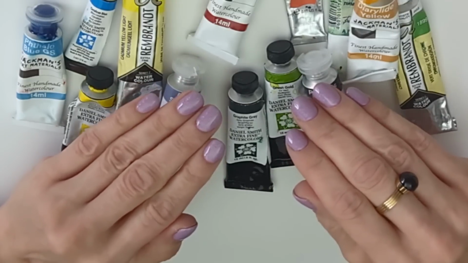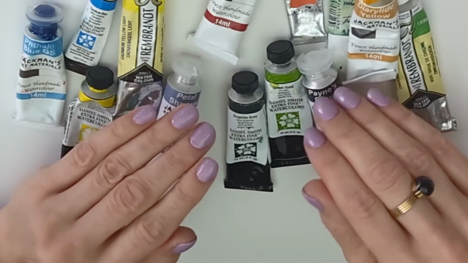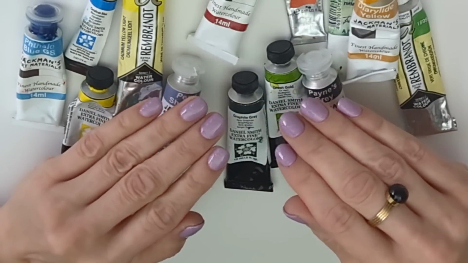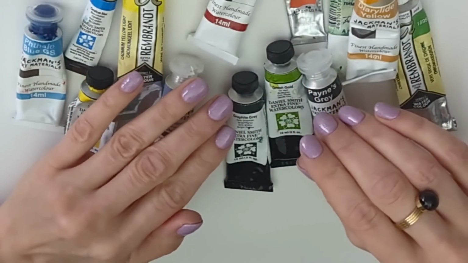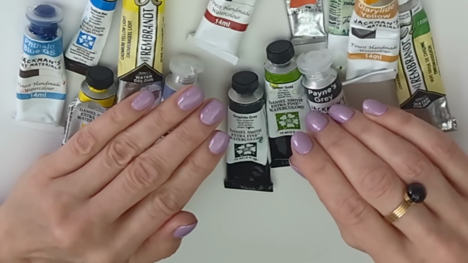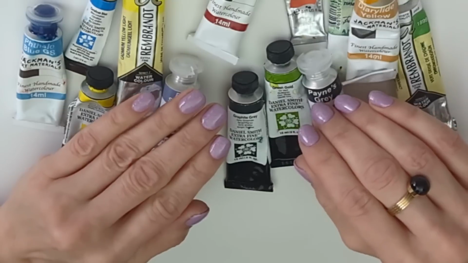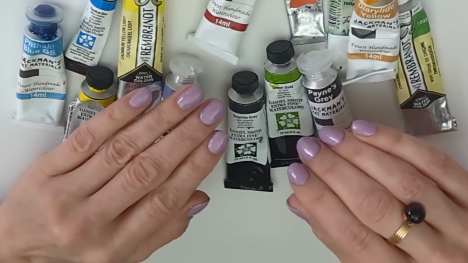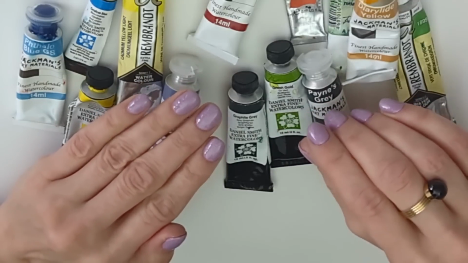Now, it may indicate that this is a cheaper quality paint and the manufacturer does not want to shell out for the expensive pigment. But there are also lots of other reasons why you might have a paint that has the word hue on. It may be because the pigment is no longer available. It may be because the pigment has been discovered to be fugitive or fading. It may be that the pigment has been discovered to be toxic. And so there are many, many reasons why you may see the word hue on a paint tube.